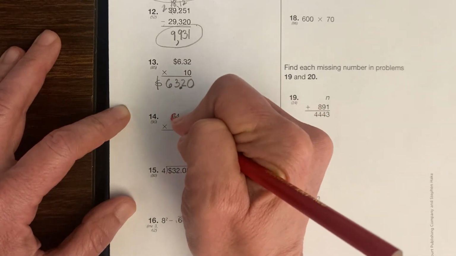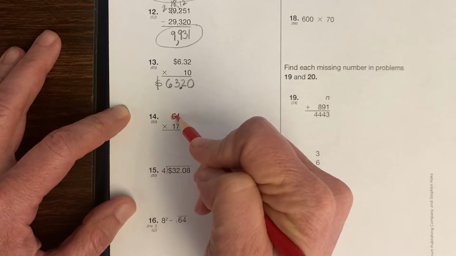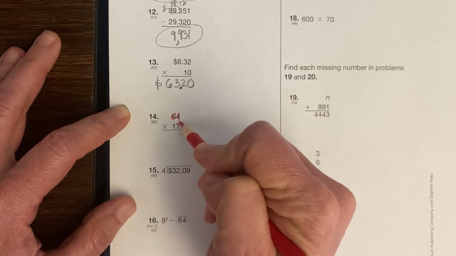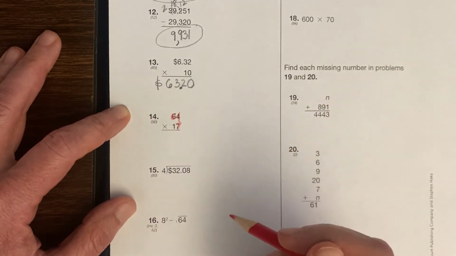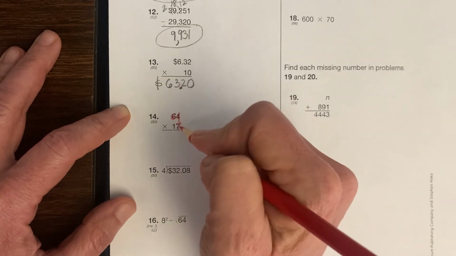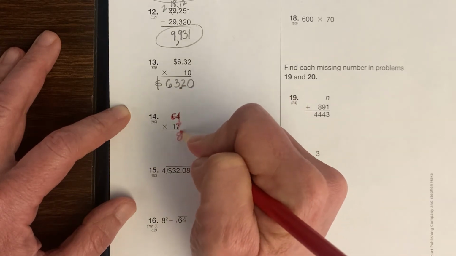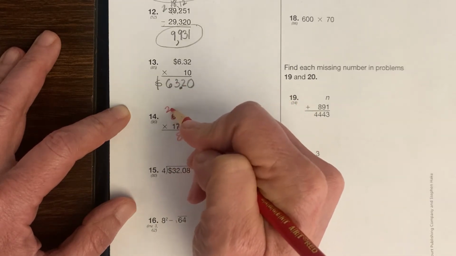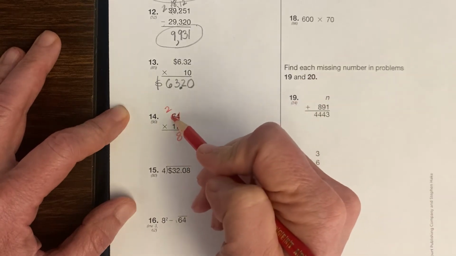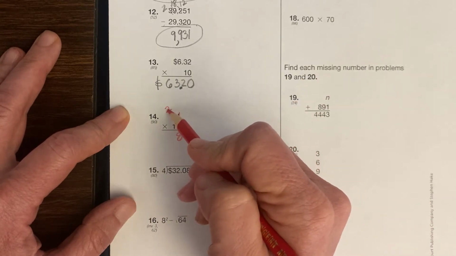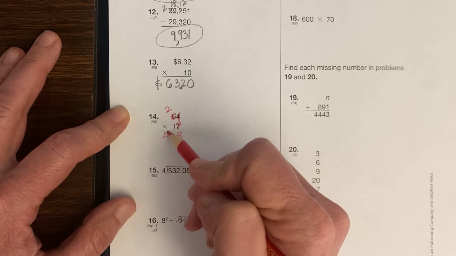So first we have to do 64 times 7, okay? So 4 times 7 is 28, carry the 2, and 7 times 6 is 42, plus 2 is 44.